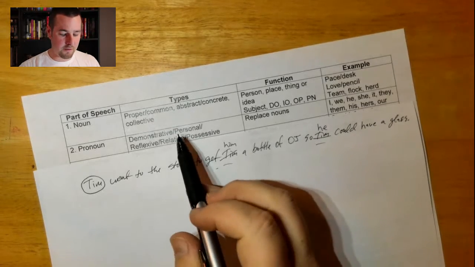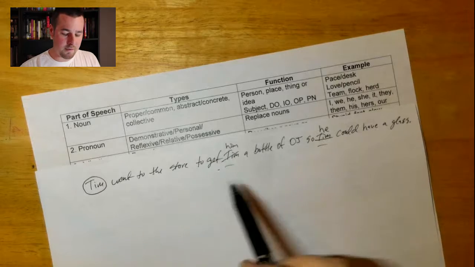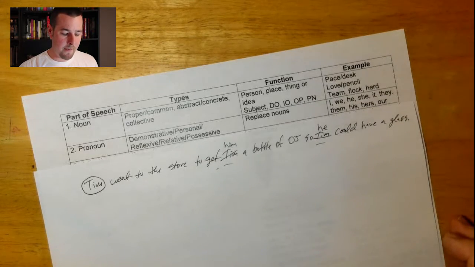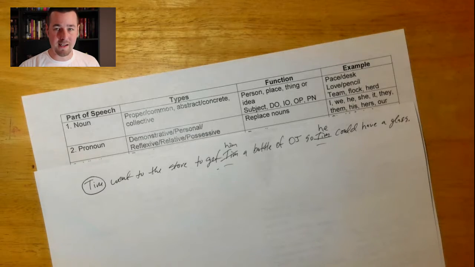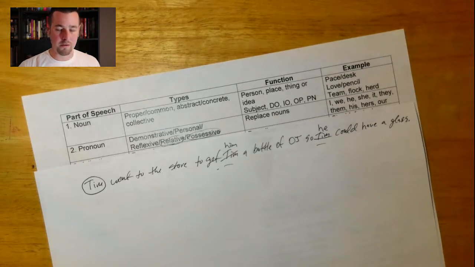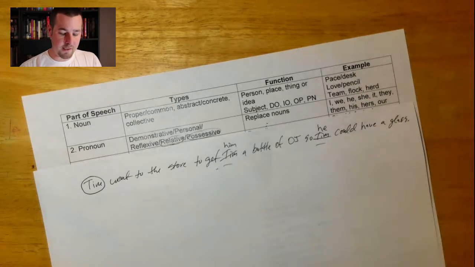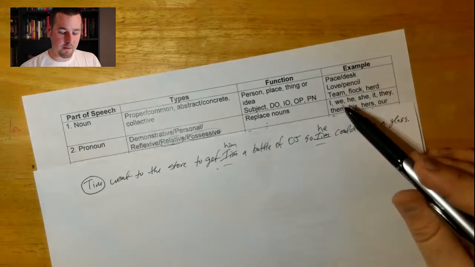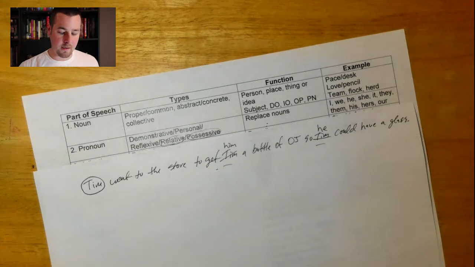All right, so you look here. There's different types of pronouns. I gave you a couple here already. Demonstrative, personal, reflexive, relative, possessive. The relative and possessive would be the two that we're going to use the most. Their job is to replace the nouns, just like that. And I'll give you some examples here, like I, we, he, she, it, they, them, his, hers, our. So there's some examples of pronouns, and thankfully we actually have those in a sentence.